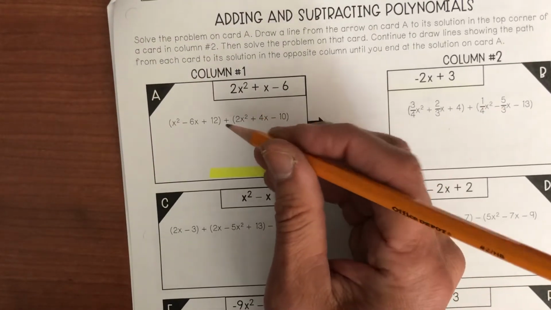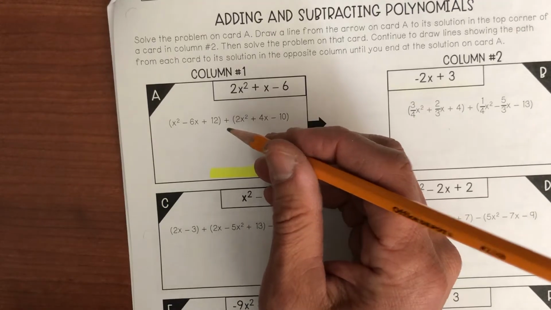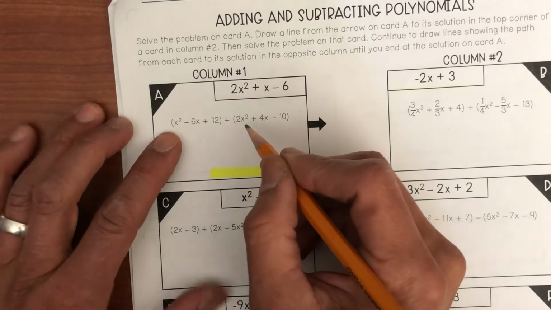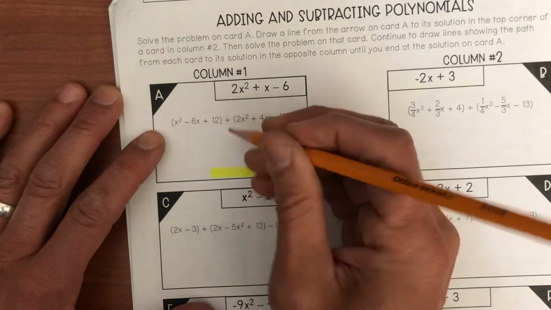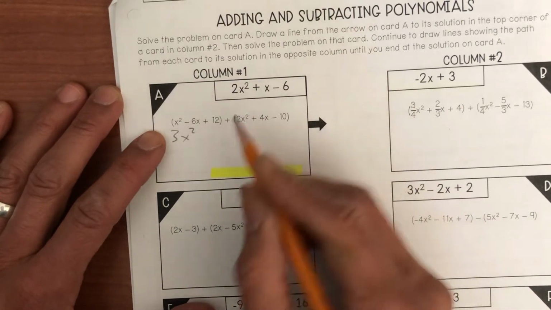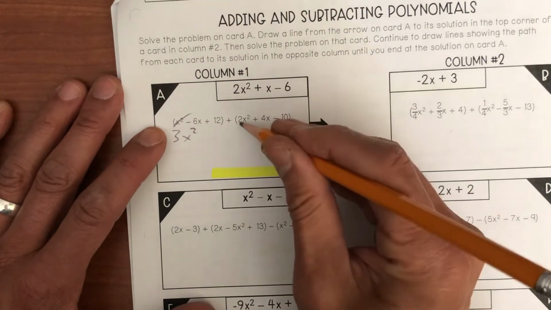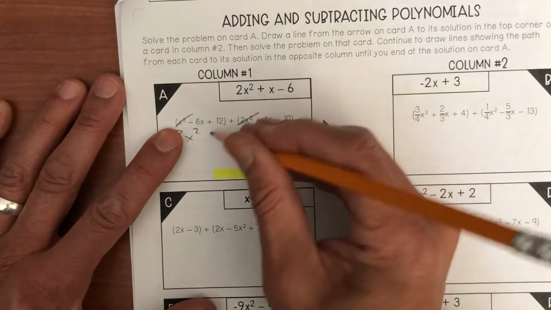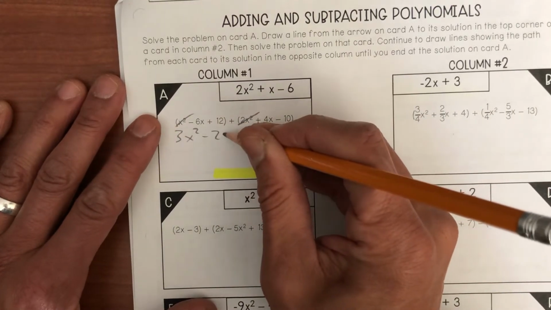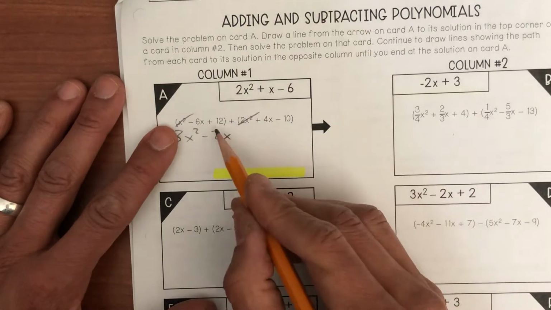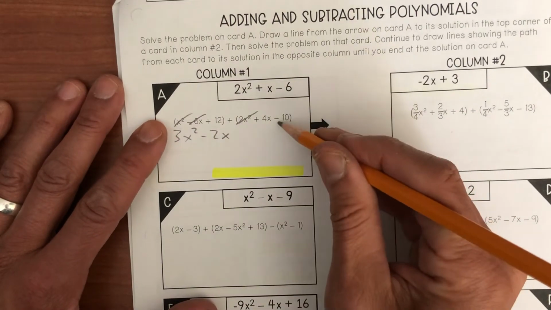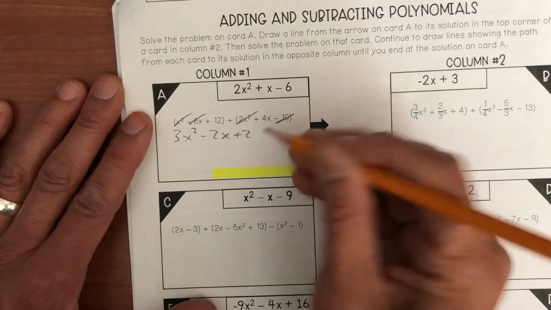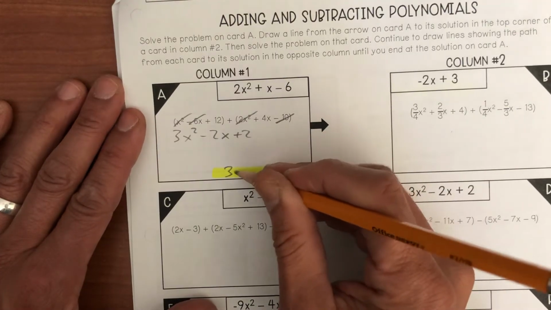So let's combine like terms here. We got x squared plus 2x squared is 3x squared. I cross them out. -6 plus +4 is -2x. 12 minus 10 is +2.